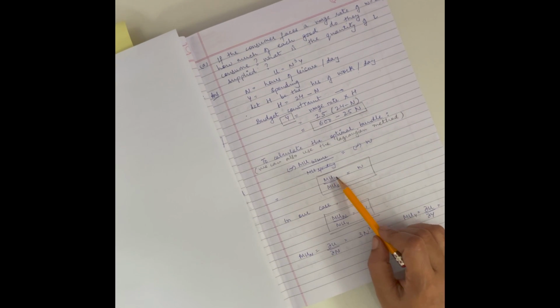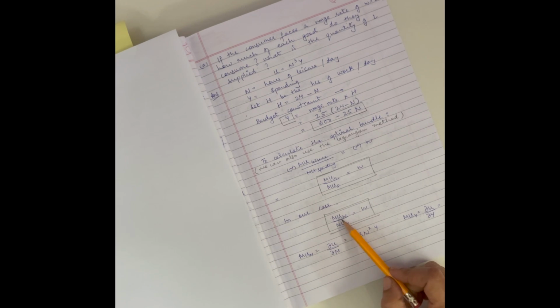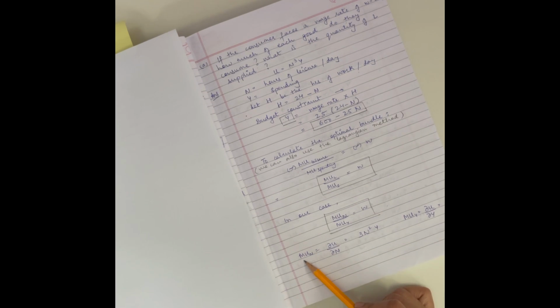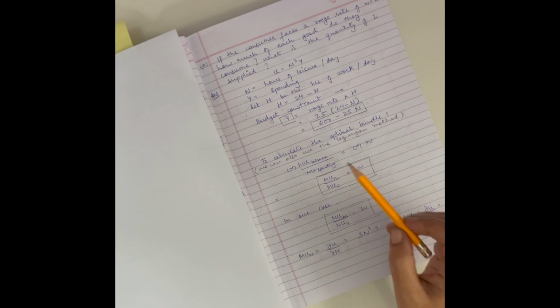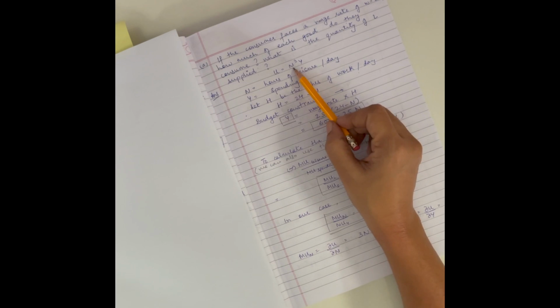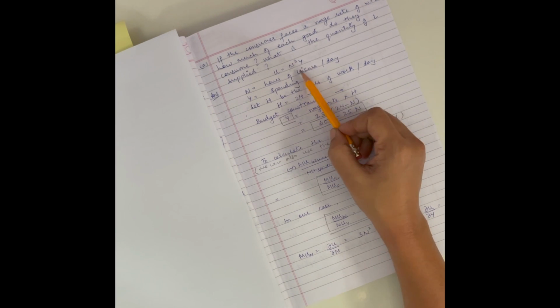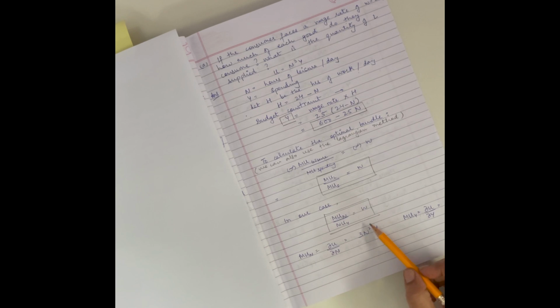So mu of L, which is your leisure, divided by mu of S, which is your spending, should be equal to your wage rate. In our case, leisure is n, so mu of n divided by mu of y is equal to W. Now mu of n is derivating your utility function n cube y with respect to n, which gives 3n square y.